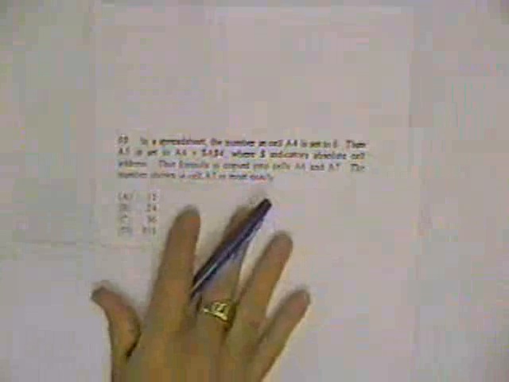All right, let's look at some example problems that you might see for spreadsheets. Here we have a problem saying that in a spreadsheet, the number in cell A4, A representing the column, 4 representing the row, which defines where that cell is, is set to the number 6.